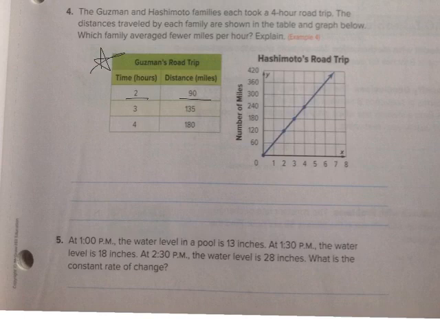So if we divide 2 by 2, we get 1. And since we divided this number by 2, we have to divide this number by 2. So 90 divided by 2 is equal to 45. So we know that this family went 1 hour and they traveled 45 miles.